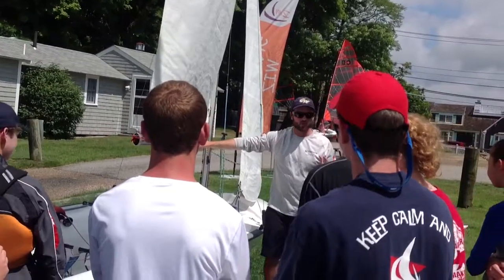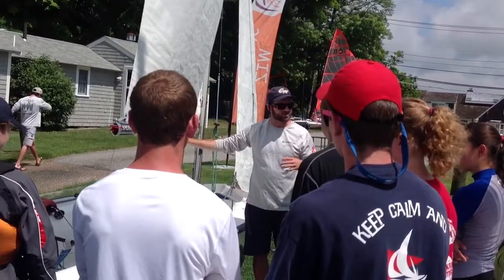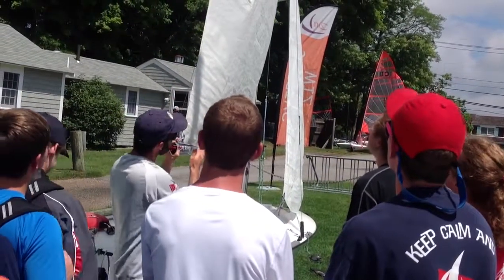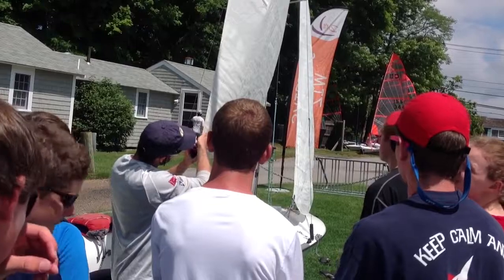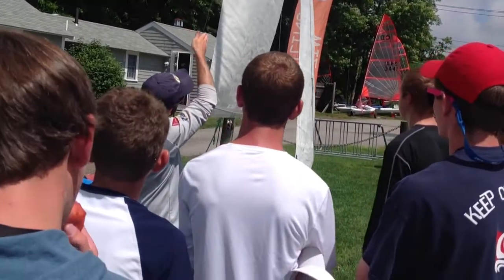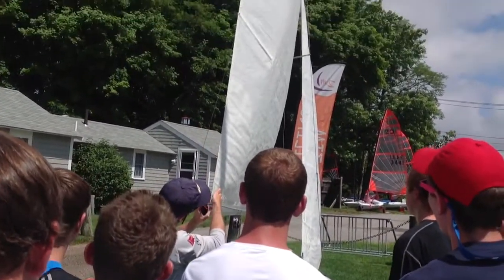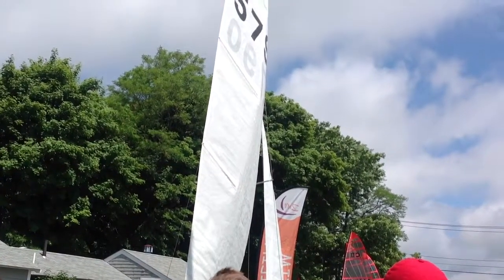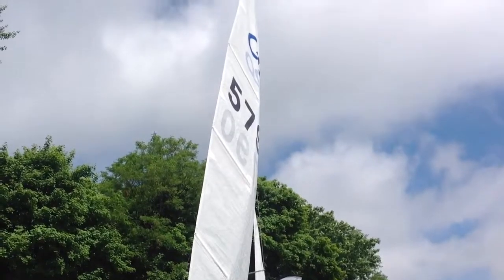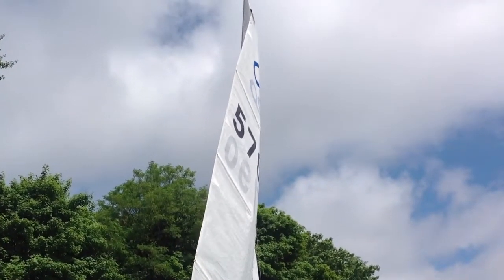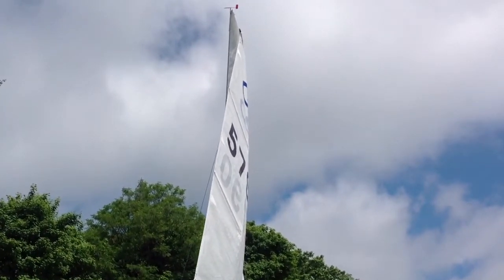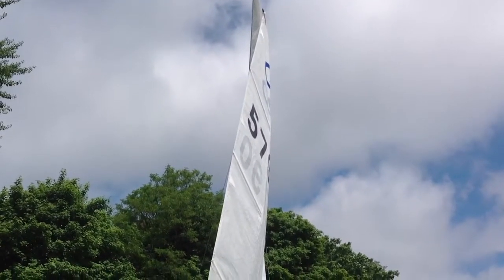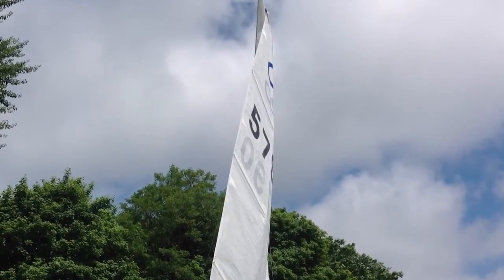Does everybody know what twist is? So twist refers to, if we look up at the leach of this mainsail, the difference in angle between the bottom of the sail and the top of the sail. So right now, the bottom of the sail and the top of the sail are all pretty much trimmed at the same angle. You can see that they're pretty much parallel to each other. But if the boom is higher, that is now twisted open. The top of the sail, you see how the top battens are now facing out further at a wider angle than the boom is, right?